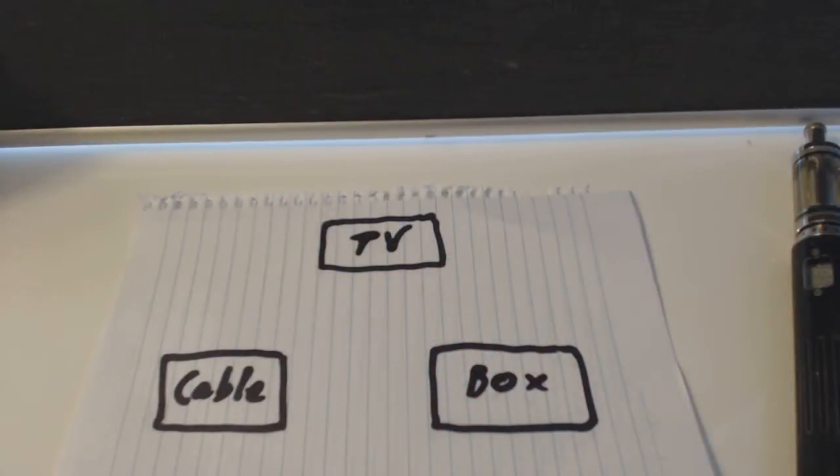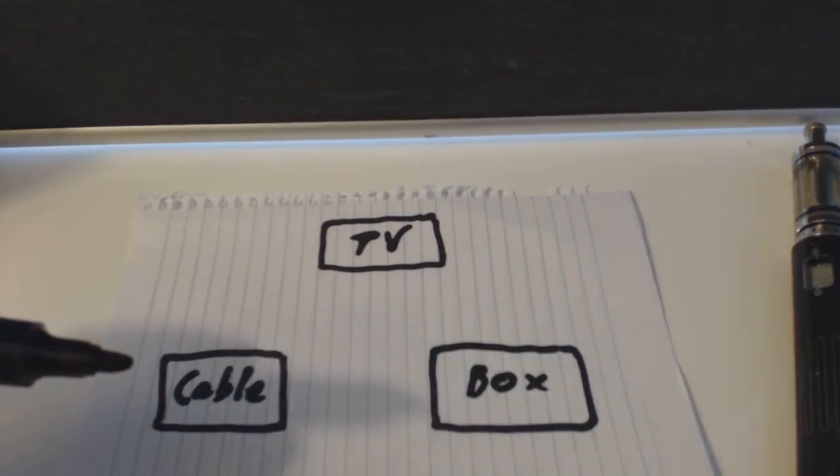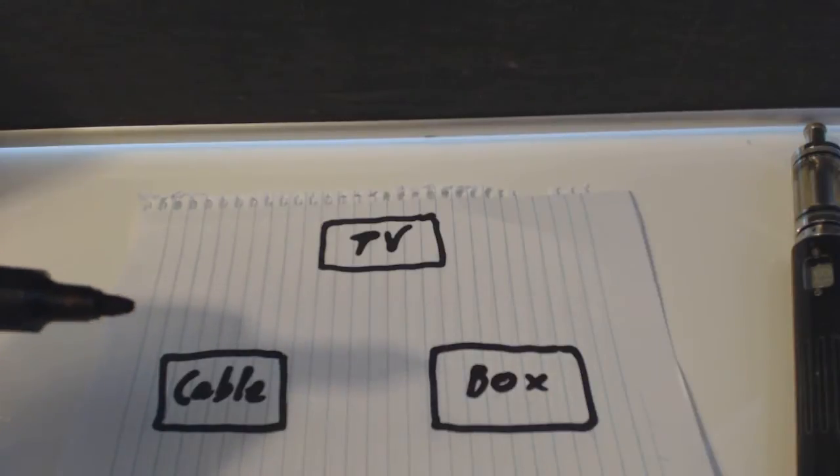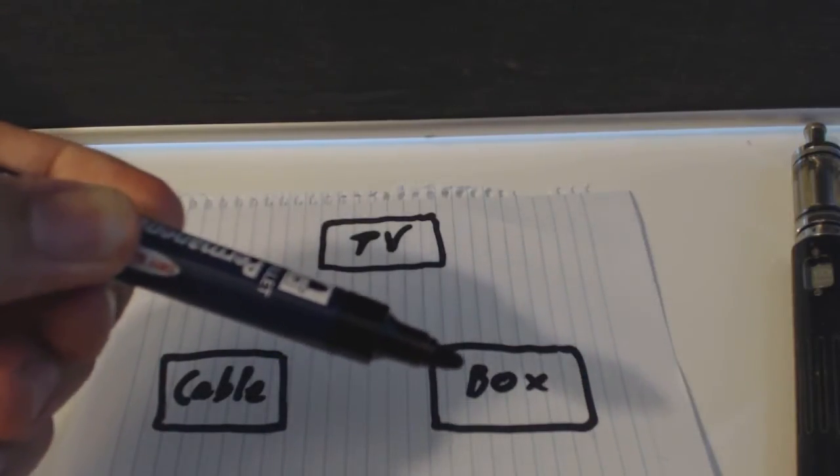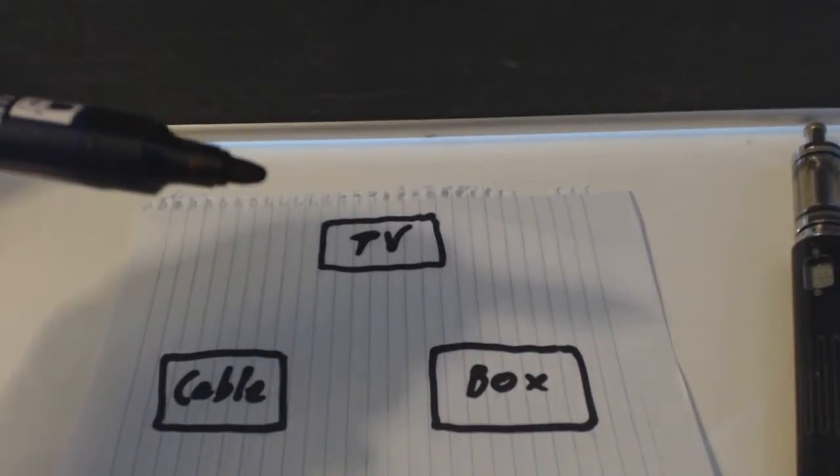Okay, here we are, guys. So as I said, it's a very, very basic diagram, which I guarantee is much easier than going to the forums and trying to figure this out. So obviously the cable represents your cable box. Here in Australia, we would call it Foxtel. This box indicates Xbox One, and then obviously TV.